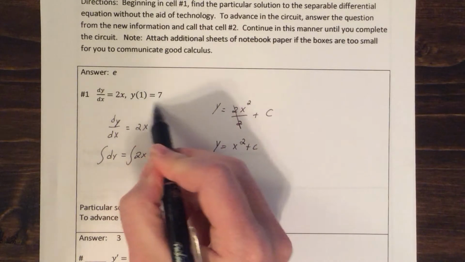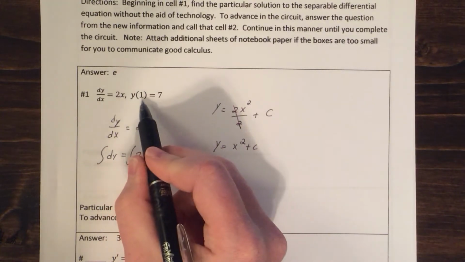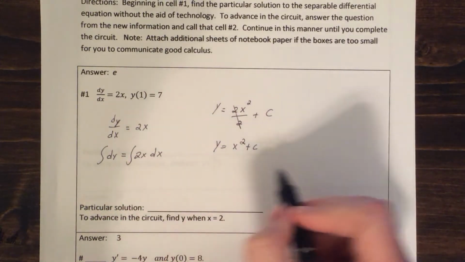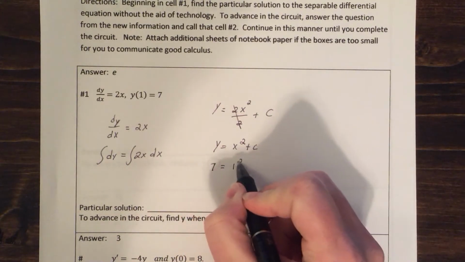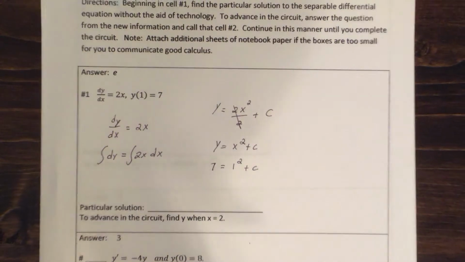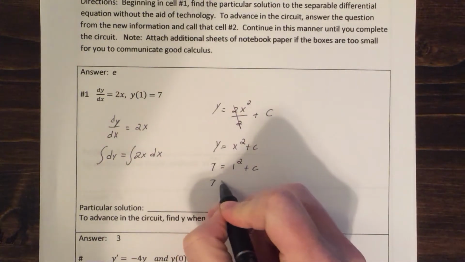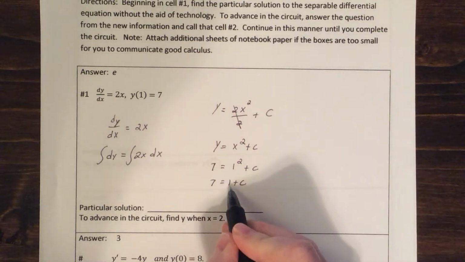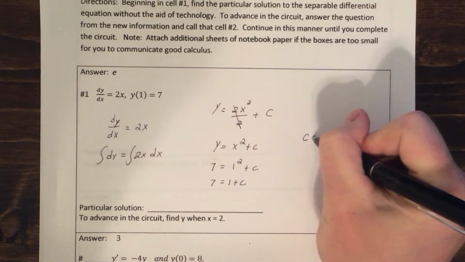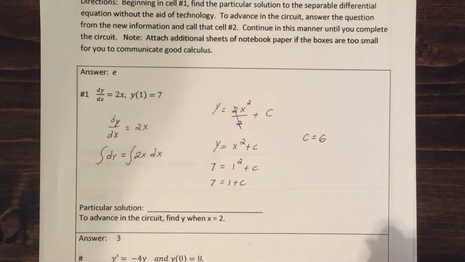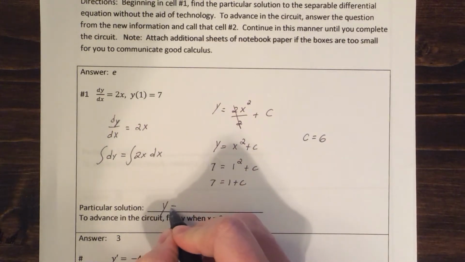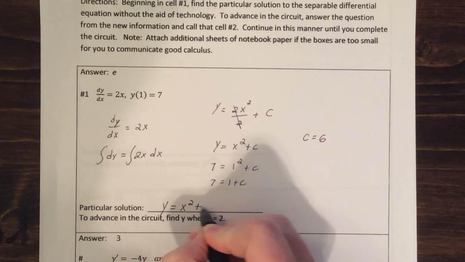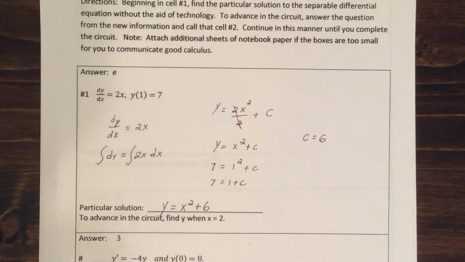So they've given us this condition right here. So when x is 1, y is 7. So we're going to say 7 equals 1 squared plus c, and then we can solve for c. So when I move this 1 over, I'm going to get that c is 6. So what I can do here is actually replace c with 6. So my particular solution is x squared plus 6.